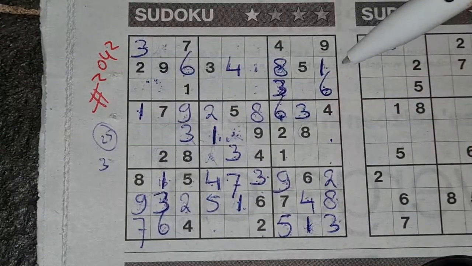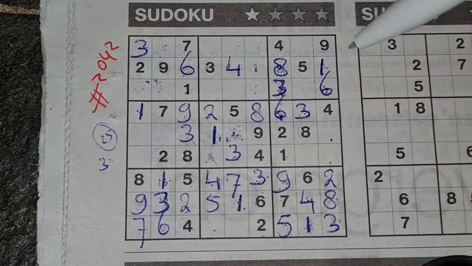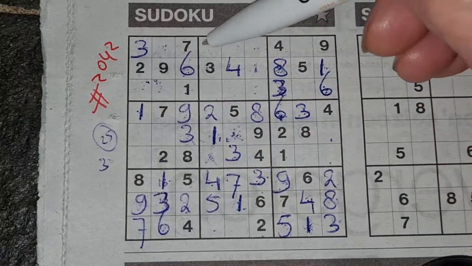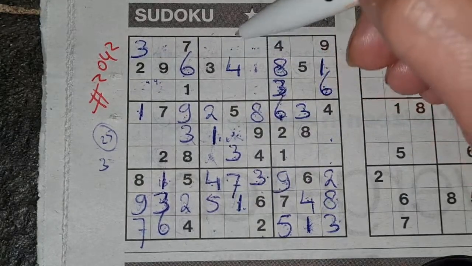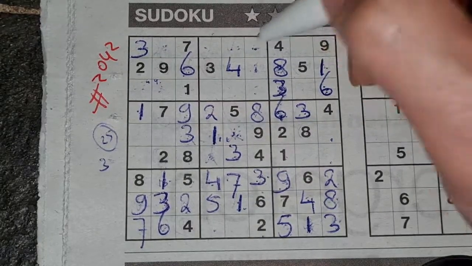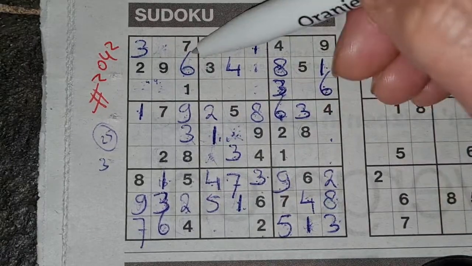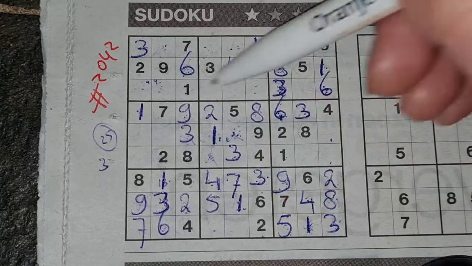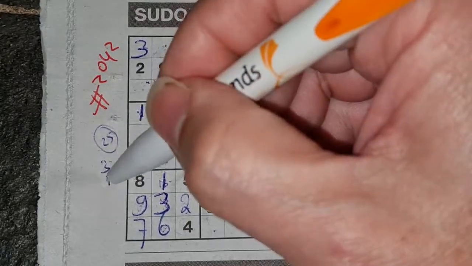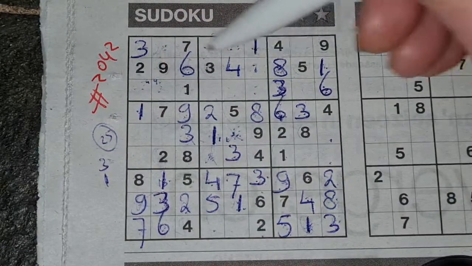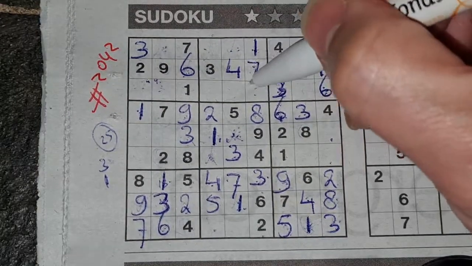1 in this row, 1 in the second row. So in the first row, the only 3 places for the 1 should be here or there. We see here 1, we see there 1, so no 1s in those 2 boxes. 1 box left for the 1 should be here. And all the 1s are used, I can see. Yes, digit number 2. 1 box left in this row for the number 7.